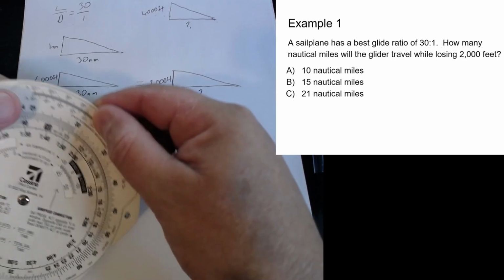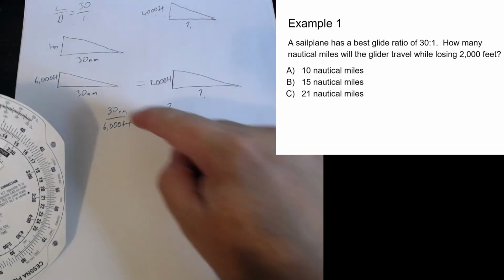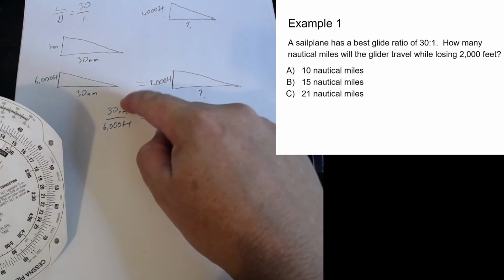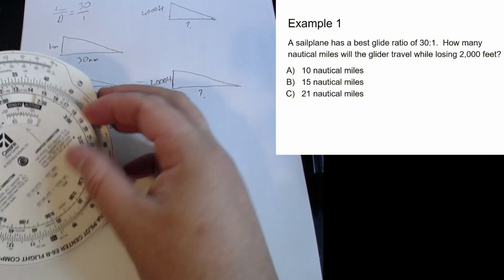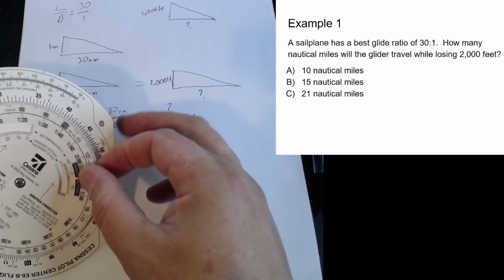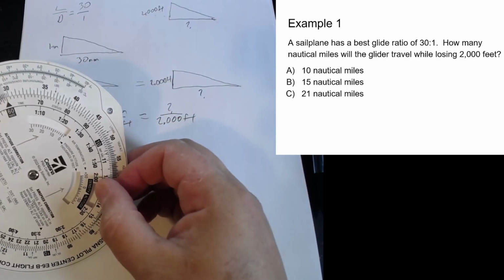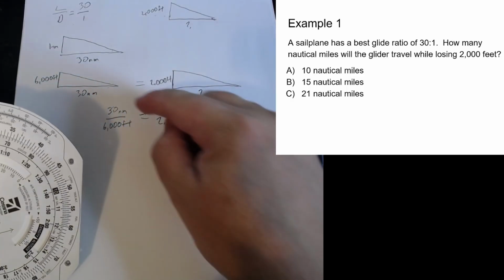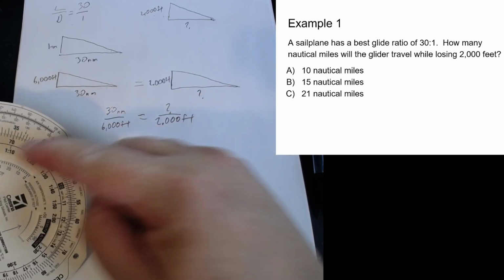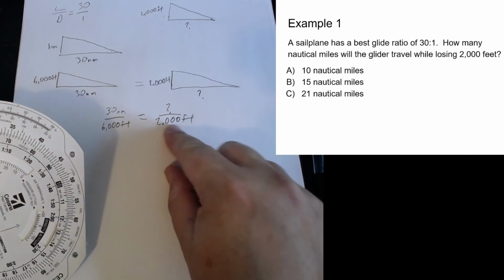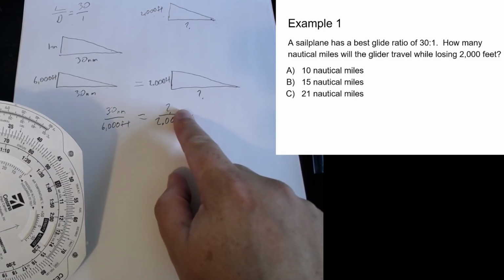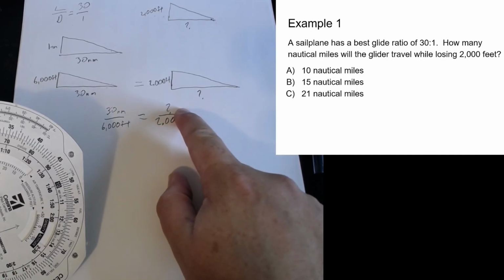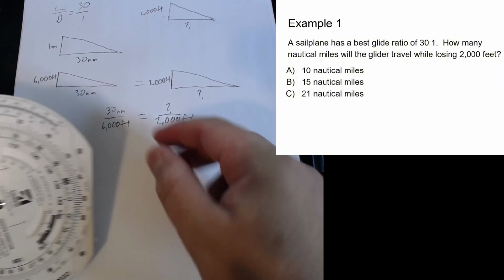So 30, I'm going to find 30 on the outer scale. It's literally on top. Below it is 6,000 feet. Well, we don't have 6,000, but we do have 60. It's all about ratios with the E6B. So now I have 30 over 6,000 represented by the 60. Now, on the other side, I have 2,000 on the bottom, and I want to know how far I'm going to go if I go down 2,000 feet.